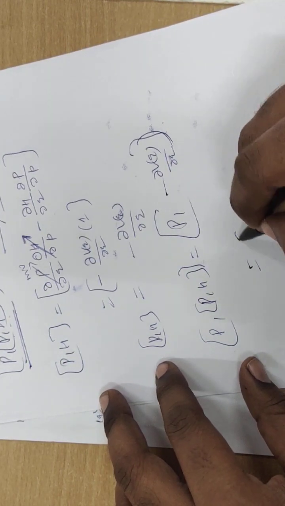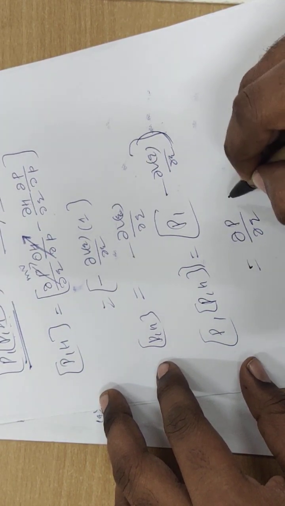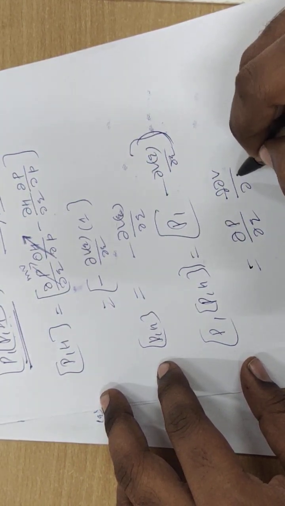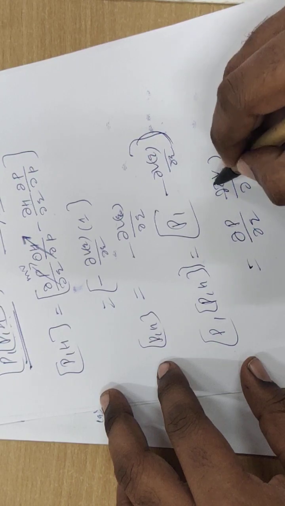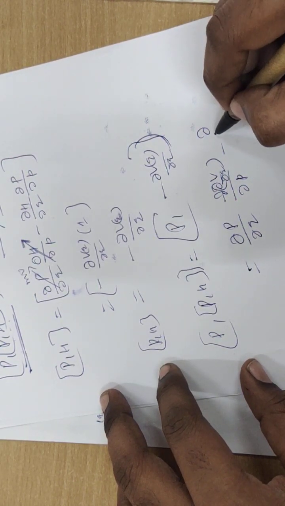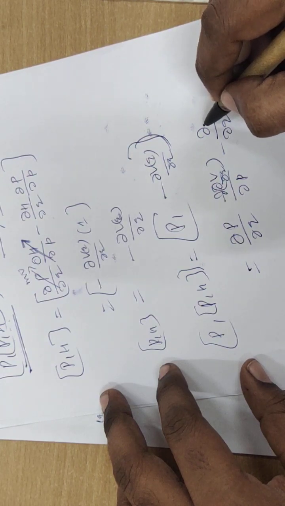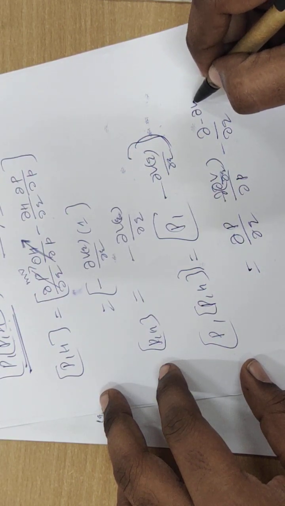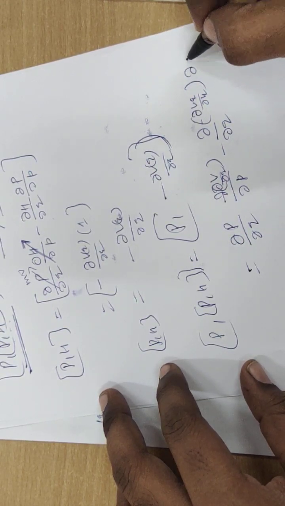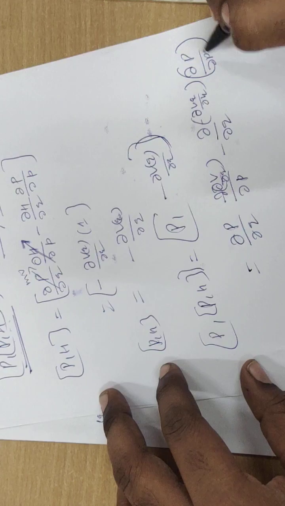Again we write this as dou p by dou q and minus of dou V by dou q of dou p, minus dou by dou q of minus dou V(q) by dou q into dou p by dou p.